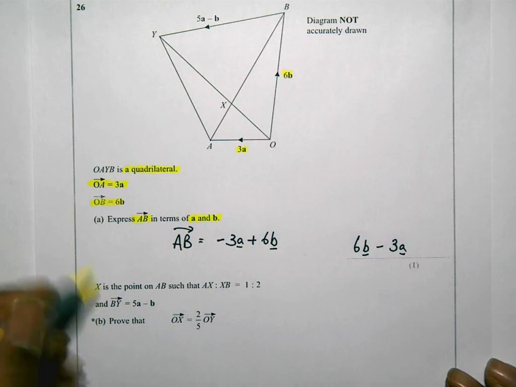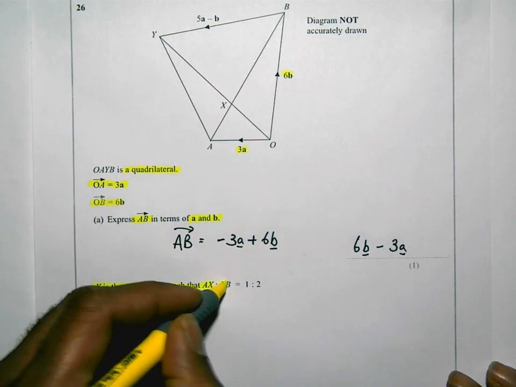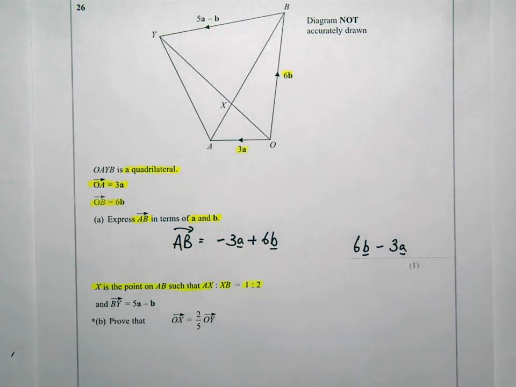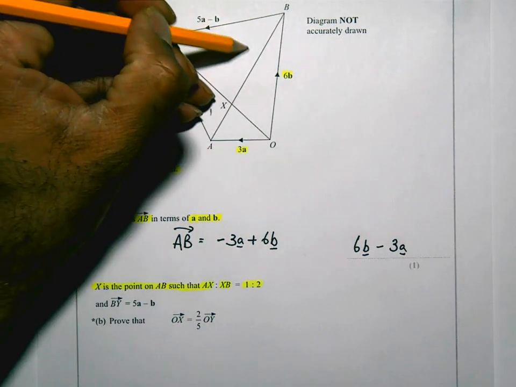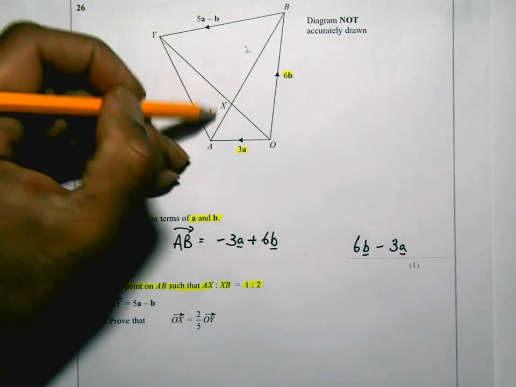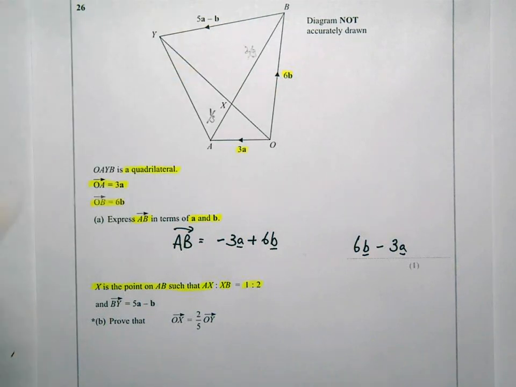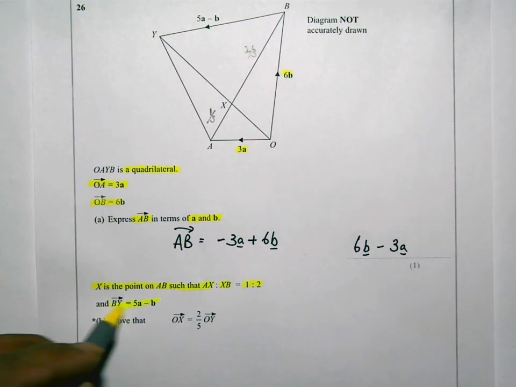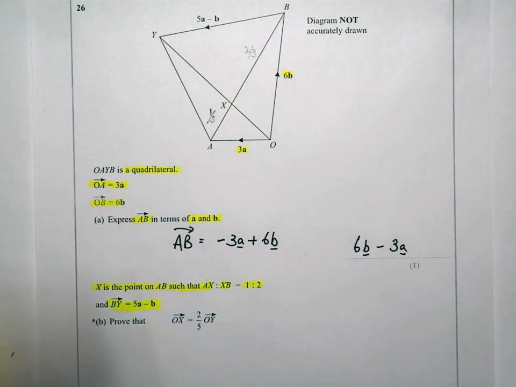X is a point on AB such that the ratio AX to XB is 1 to 2. So A to X is 1 part, and X to B is 2 parts. So altogether that's 3 parts. So this is 1/3, and this is 2/3 the length of the whole line. So I've written that in. BY is 5A minus B, and they've actually put it on the diagram as well.